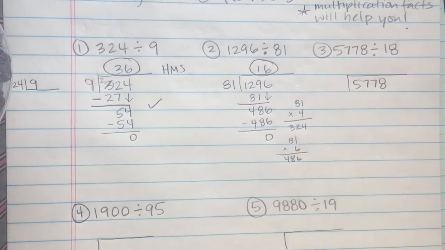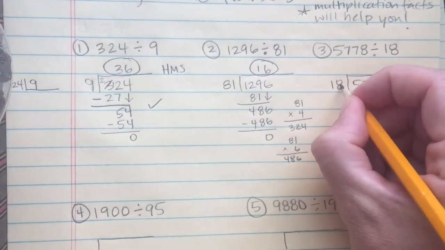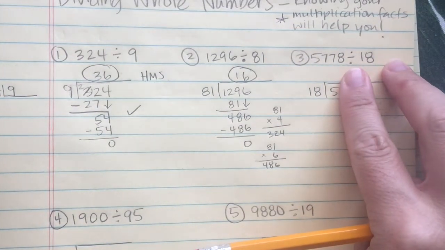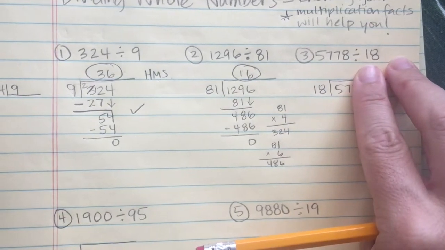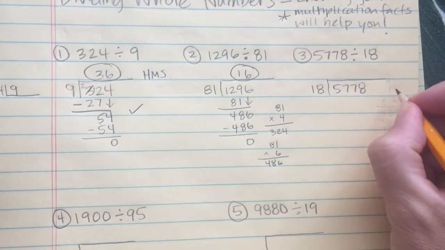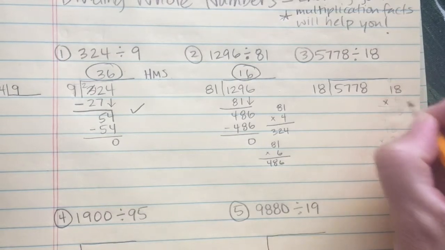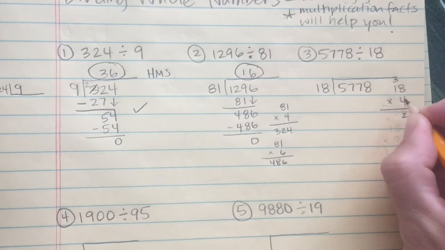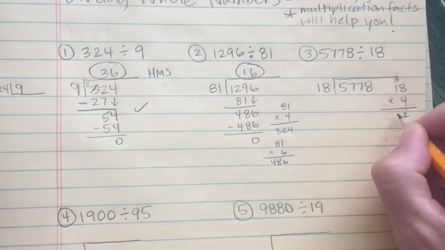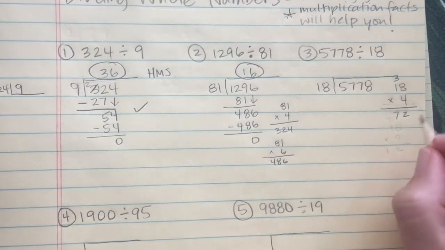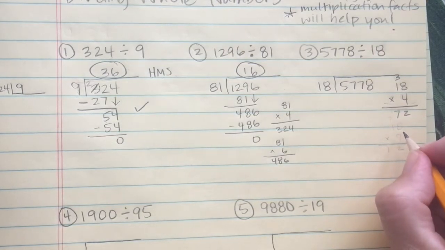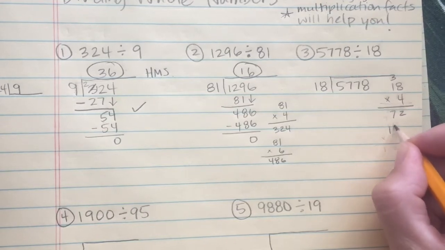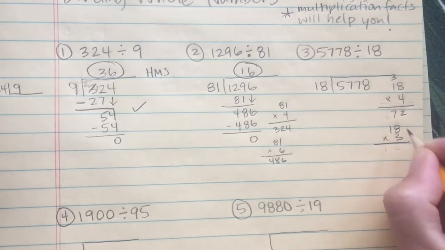577, 8 will go in the box, 18 on the outside. 18 can't go into 5, but it can go into 57. Let's do some work off to the side. Let's do 18 times 4, see where we go. 4 times 8 is 32, 4 times 1 is 4, 72. That's too much. Let's try 3 times, 18 times 3.